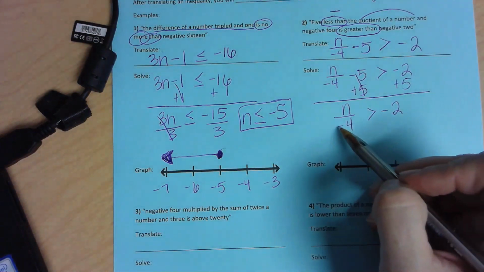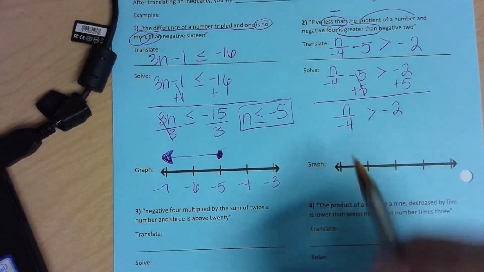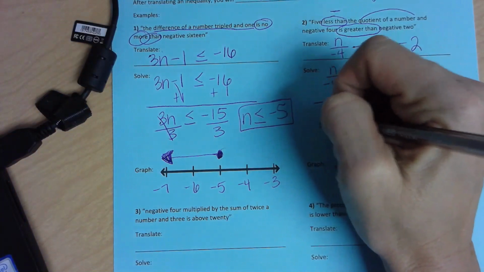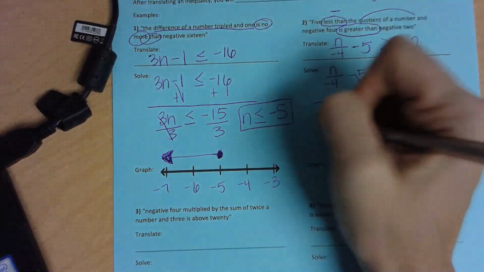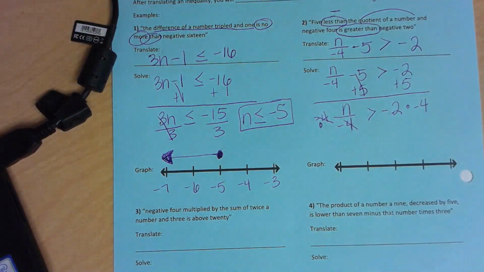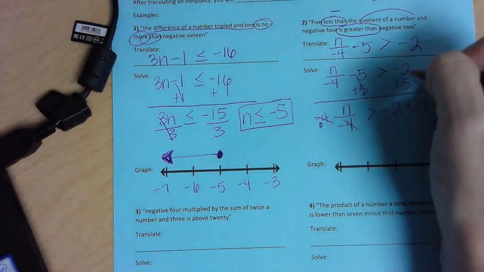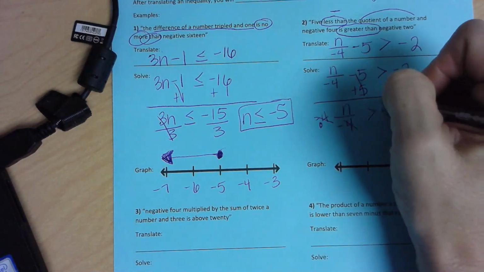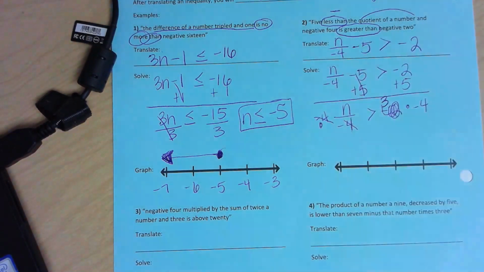And then now I'm going to get rid of the negative 4. So the opposite of divide is to multiply. So multiply by negative 4. What happens when I multiply by negative 4? Wait, what about the sign? What happens? Hold on, when you added 5, how is it still negative 2? Oh, I'm sorry. Yeah, 3. Excuse me, 3. There's things you're going to have to correct me on. Okay? I was more concerned about my sign.